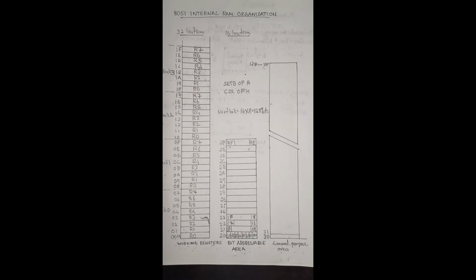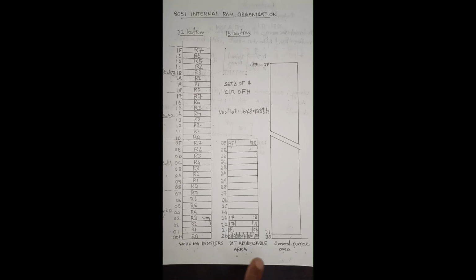Okay. So now coming to the summary of the internal RAM structure. 8051 has an internal RAM of 128 bytes or 128 locations, and each location is given an 8-bit address. A location can store 8-bit data. It is divided into 3 parts. The first part is working registers. It has 4 banks: bank 0, bank 1, bank 2 and bank 3. Each bank has 8 locations or 8 registers, from R0 to R7. So 8 into 4, 32 locations are given for working registers.